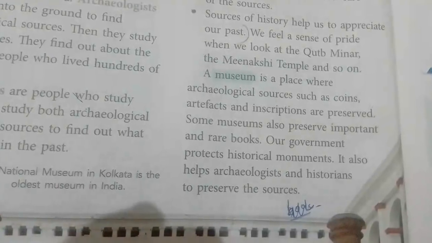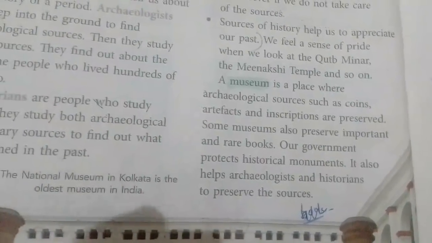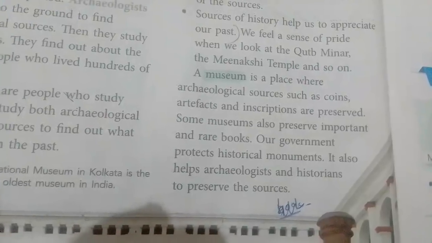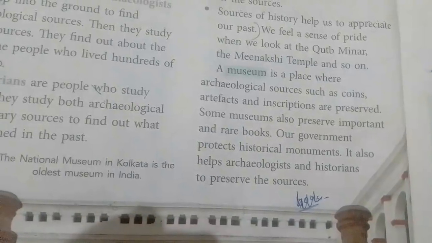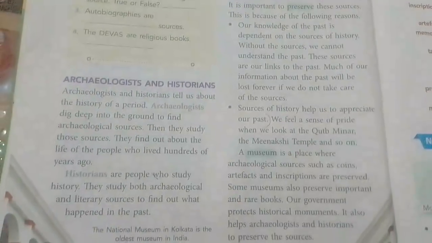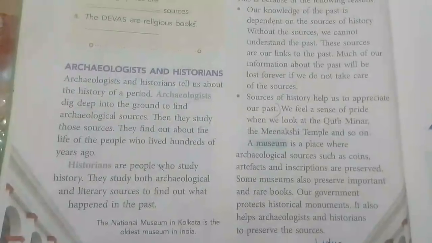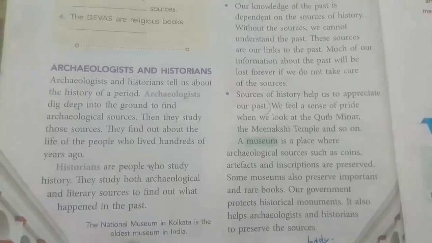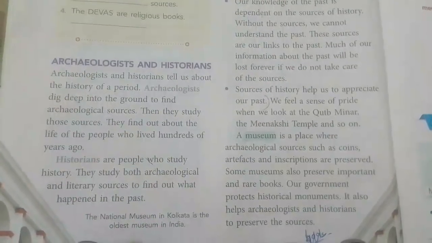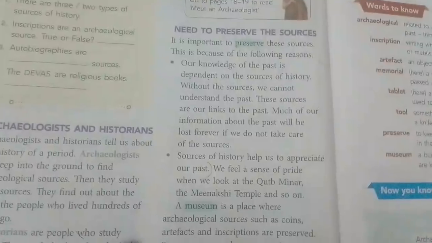Our government protects historical monuments, for example, the Taj Mahal, etc. It also helps archaeologists and historians to preserve the sources. So the sources are kept in a secured way at places like museums and the National Archives of India, New Delhi.